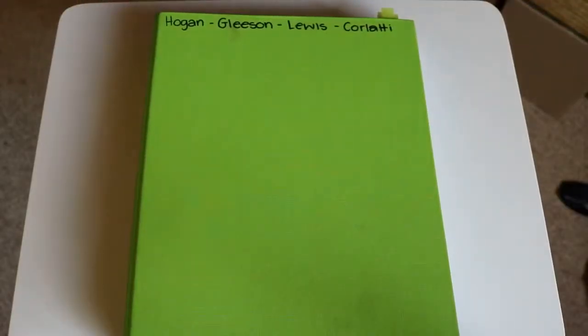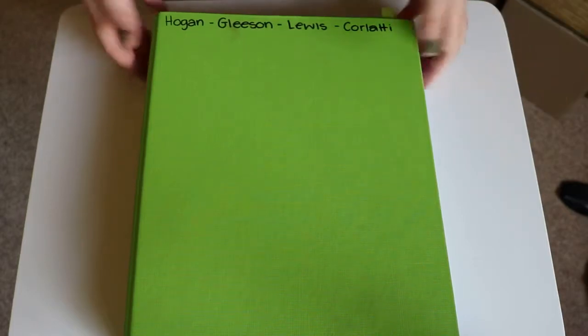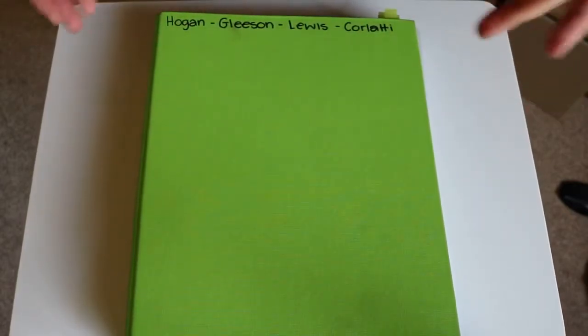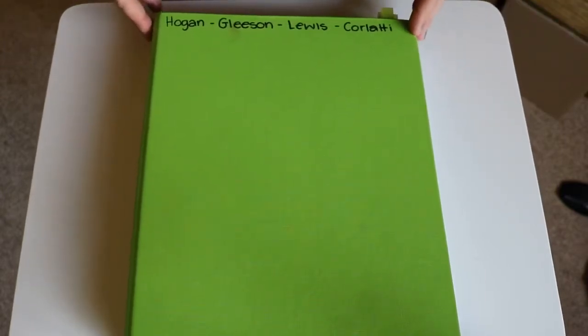So in my family tree, the green represents the Hogan, Gleeson, Lewis, Coletti families and names, which is my mum's side of the family, so my maternal grandmother's side of the family. This is probably one of my favorite branches of the tree. I mean, they're all my favorite, but this has some really interesting stories in it, some of which I have actually posted on my blog, and I will have that linked in the description below.